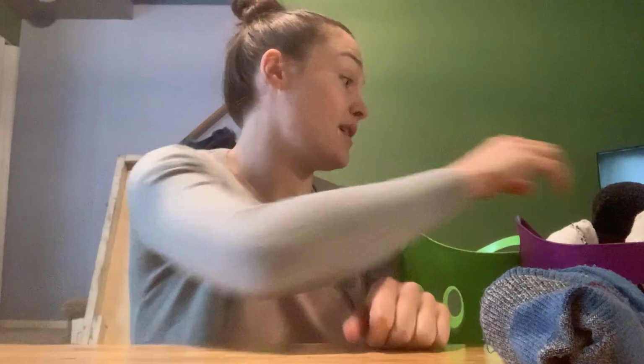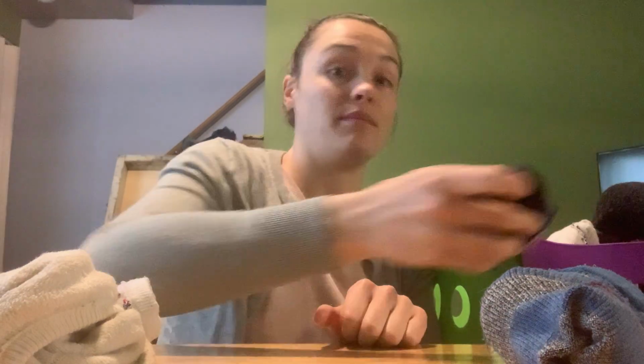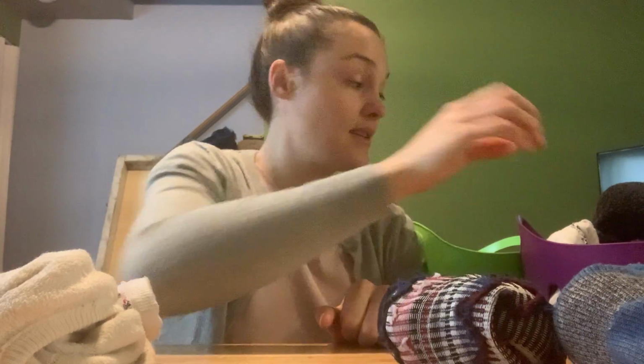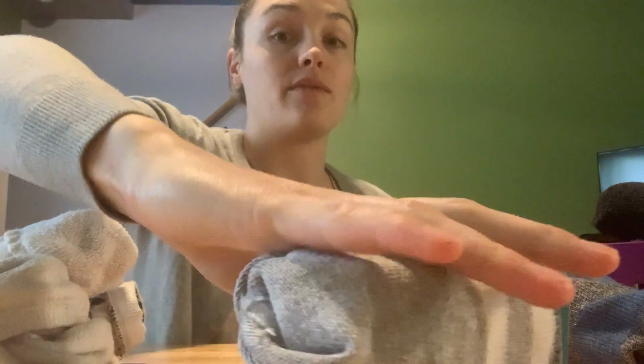You could sort into piles. So I could make a pile of my blue socks. I could make a pile of white socks. White socks, blue socks, white socks. And I could sort out into piles. Oh, I've also got some gray socks. So I'll make a pile of gray socks. Let's see.